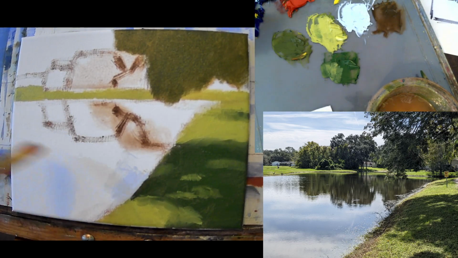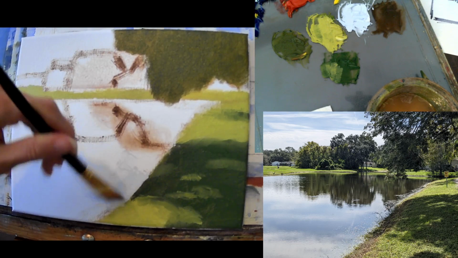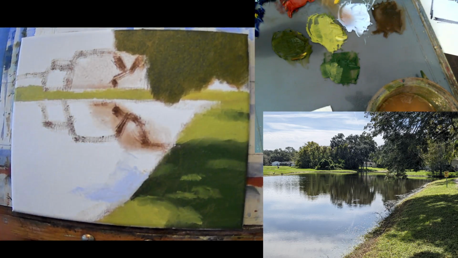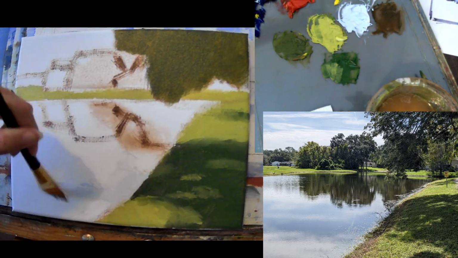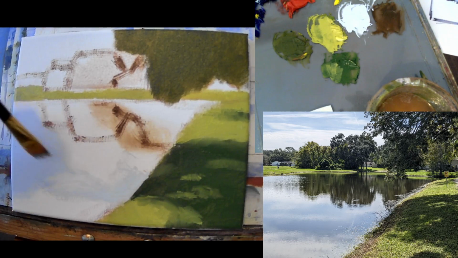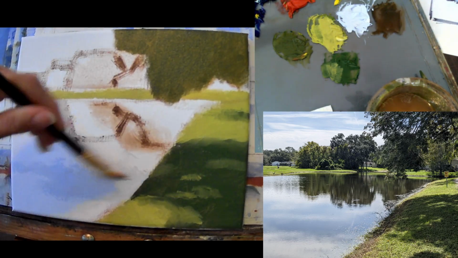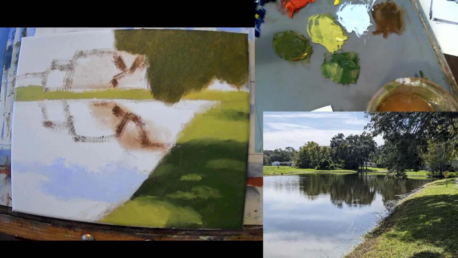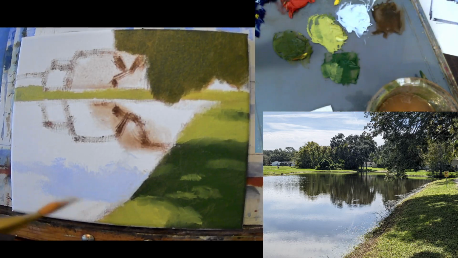But I'm going to paint around the sky, the cloud areas, and then I will also add the clouds in. Yeah, you can definitely see that blue here.